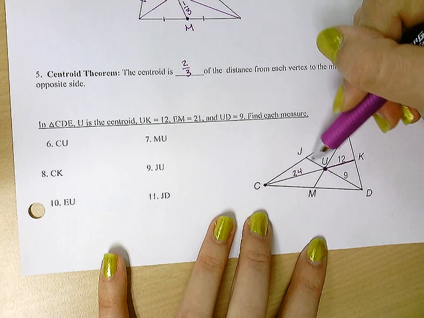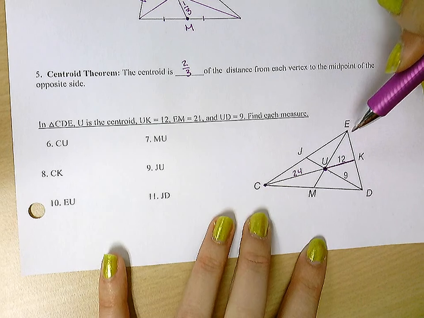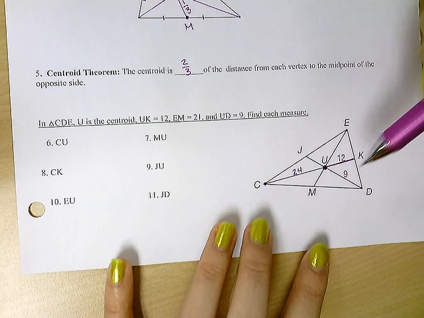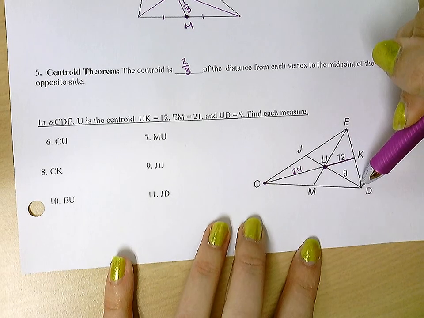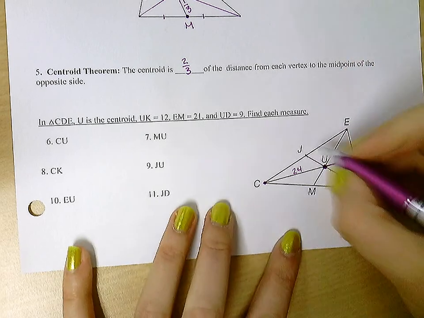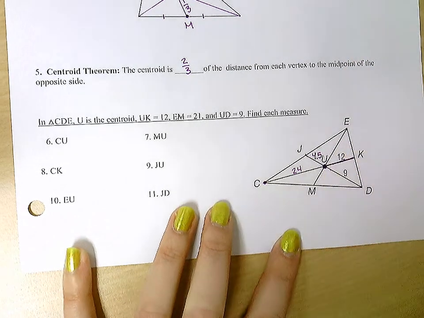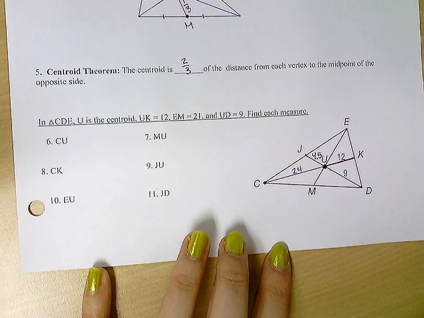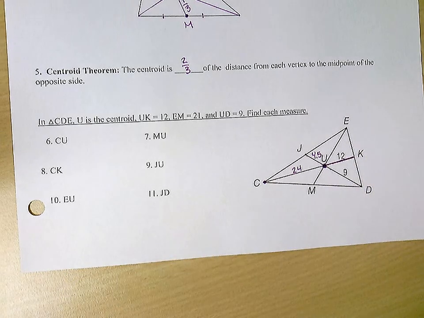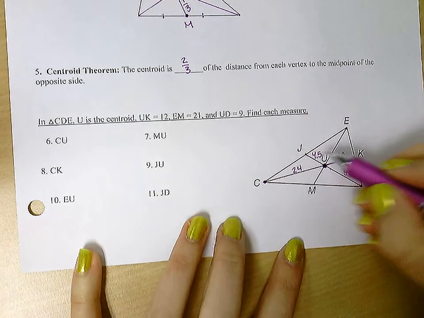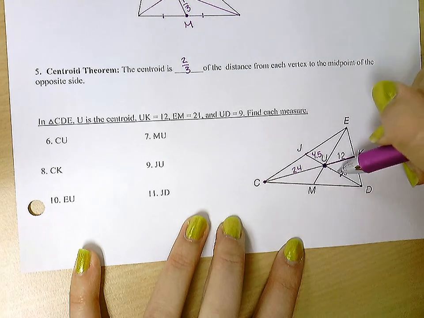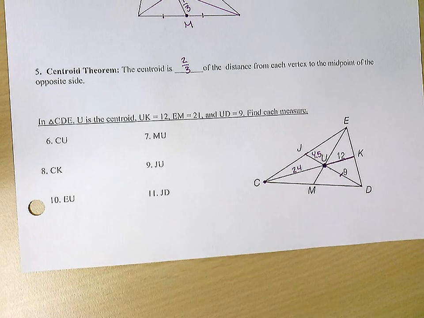What should I do to get the 1/3 portion then? Not divide by 3, but by 2. I already have the 2/3 portion, and I need the 1/3 portion. So it is 4.5. Think about it as splitting your segment into 3 equal parts. If J to U is one of those equal parts, then U to D I need to split in half to get those 3 equal parts there.